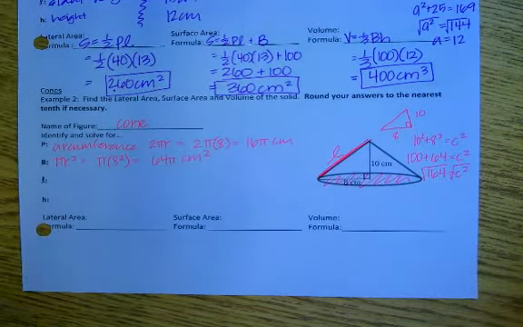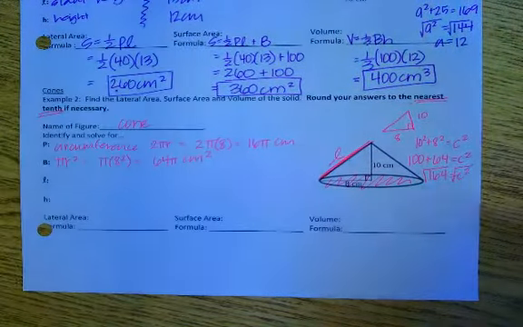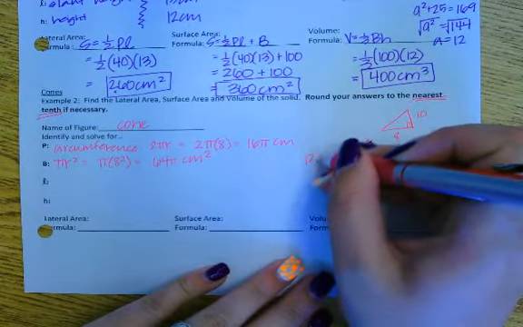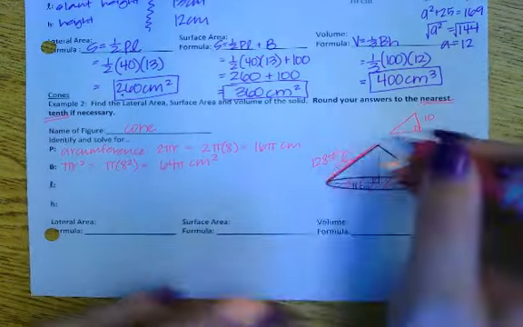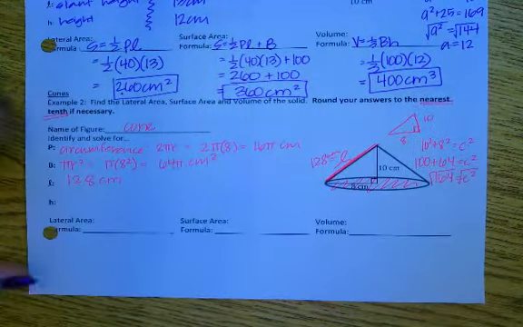Round to the nearest tenth, because that's what it says to do in the problem. Round to the nearest tenth. What do you get? 12.8. Okay, and what's our height? 10.